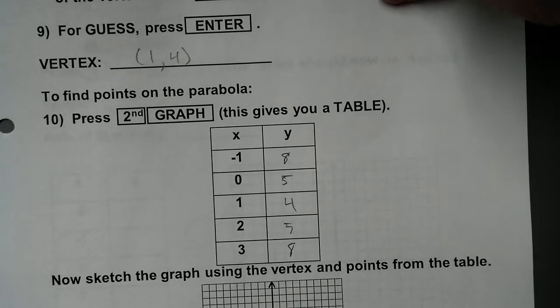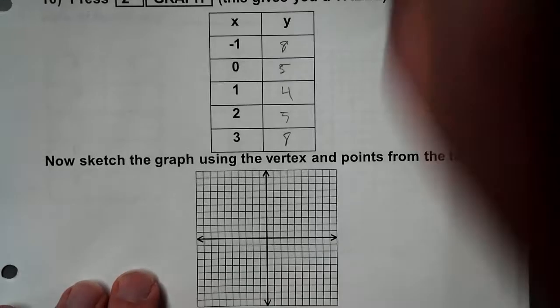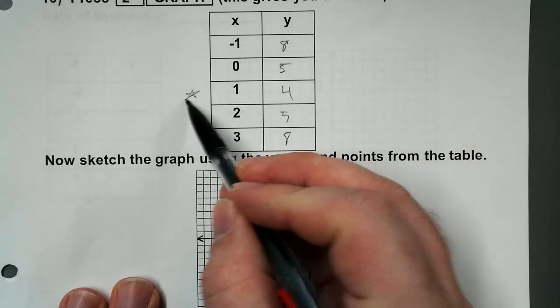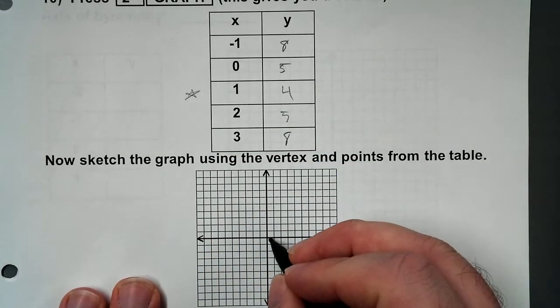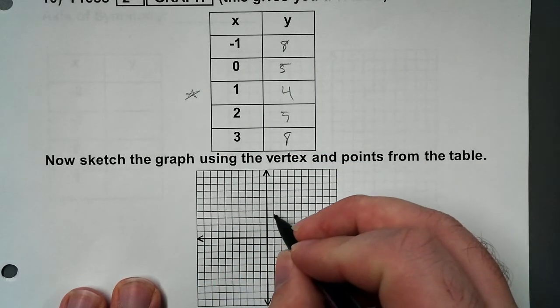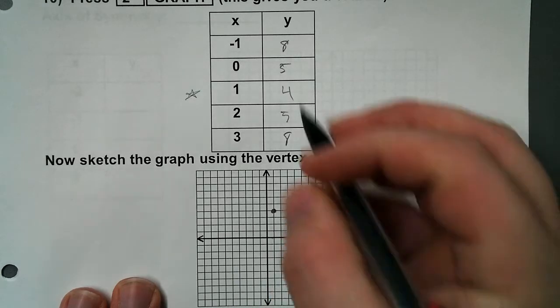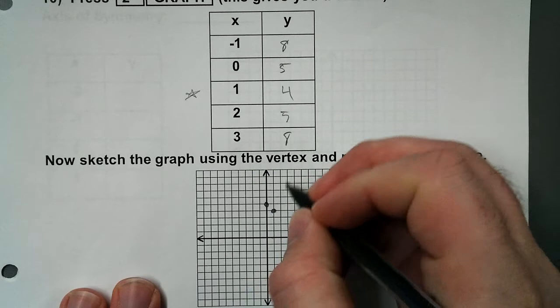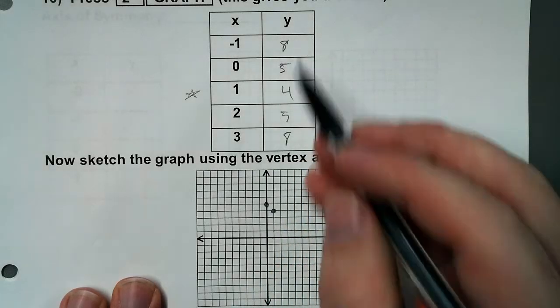Now it says sketch a graph using the vertex and the points from the table. So start with your vertex. Your vertex is going to be this middle value, 1,4. So over 1 up 4. And then our next point's at 0,5 and -1,8.